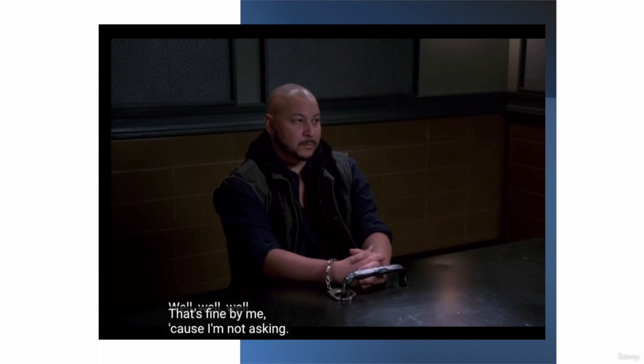In this sentence, that's fine. That's is the contracted version of that is, which is in the present simple tense. In the last part of the sentence, I'm not asking, I'm is not a present simple verb. It is part of the present continuous, I'm asking, which we will learn more about in our next lesson.